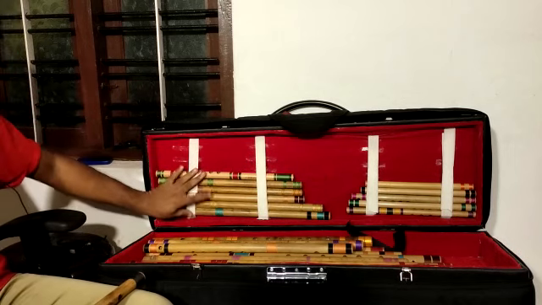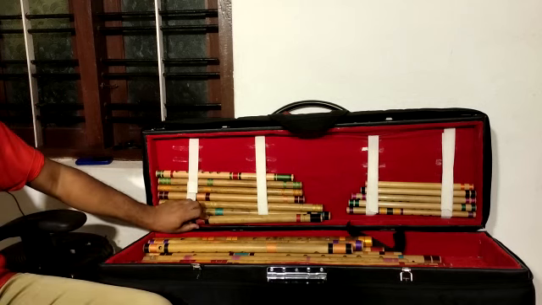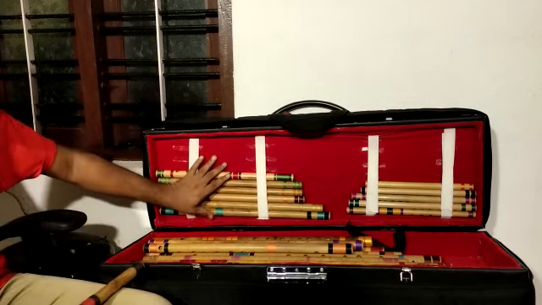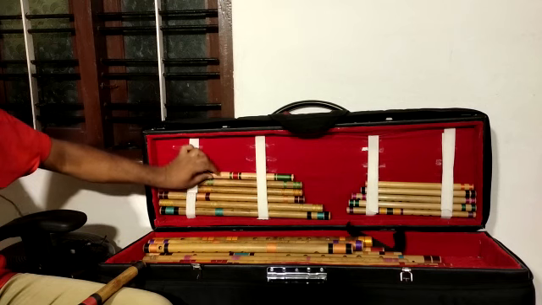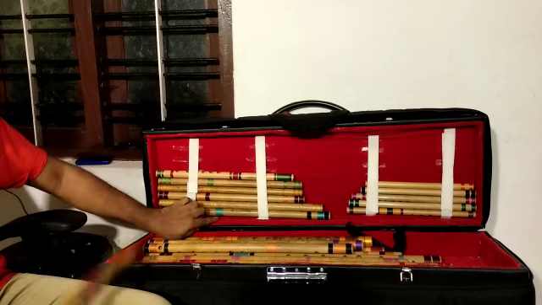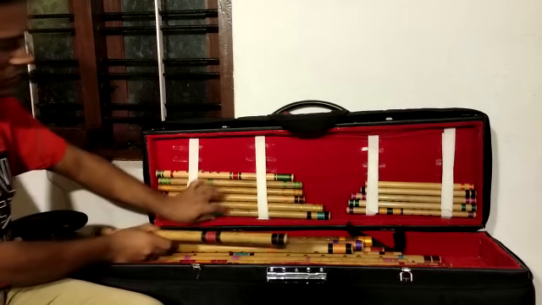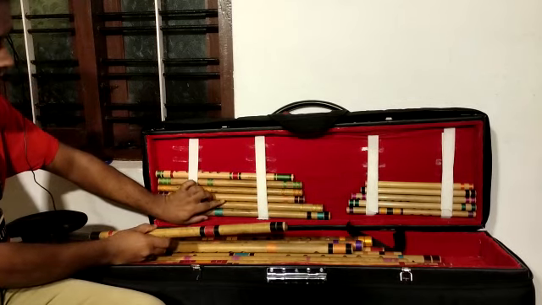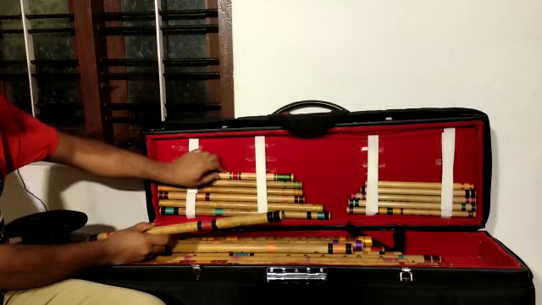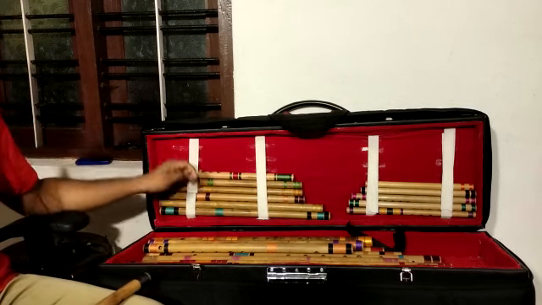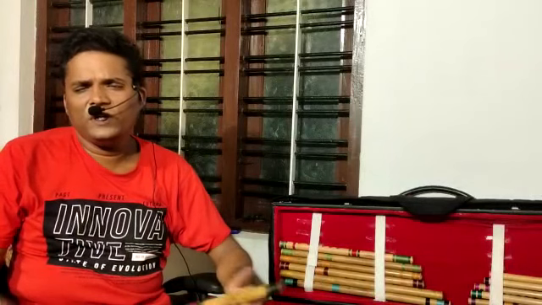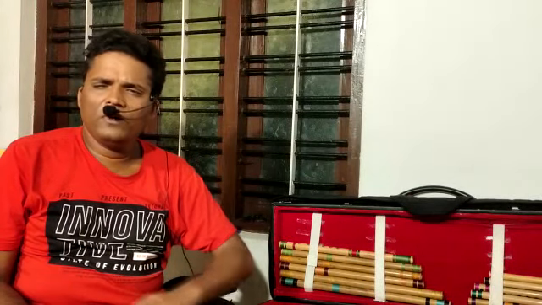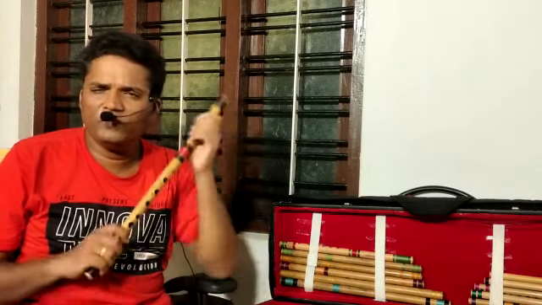Lower middle flutes are C, this one is C, and this one is C sharp, D, D sharp, E, F, F sharp. Once again I will say, C flute is this, C sharp, D, D sharp, E, F, F sharp. These are the normal or lower middle flutes. C flute is the main flute in the lower middle flute family or normal middle flute family.